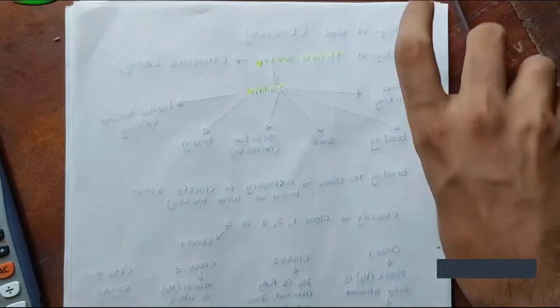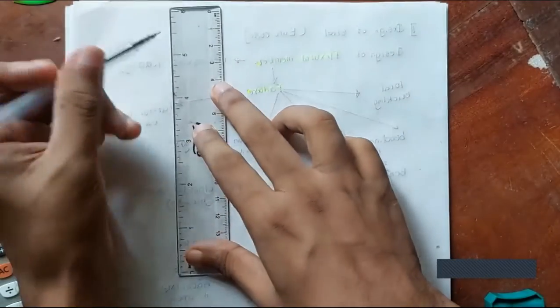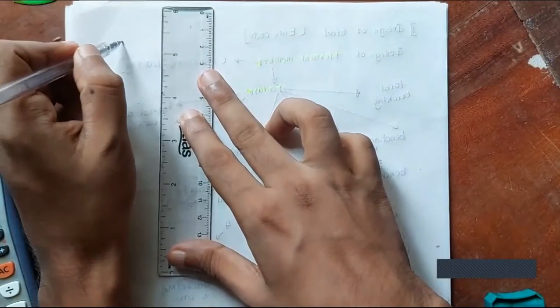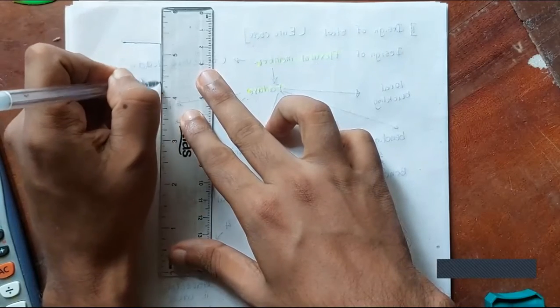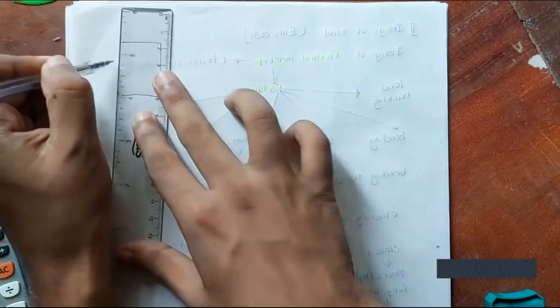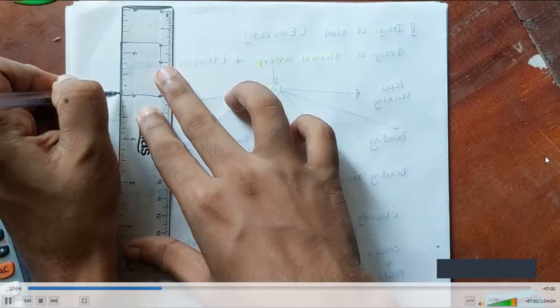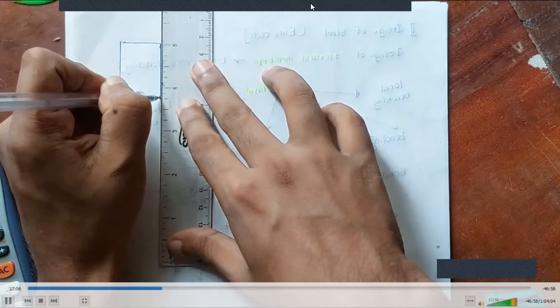So your stress variation for this section will look like this.